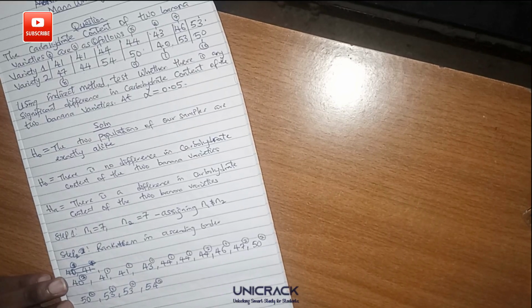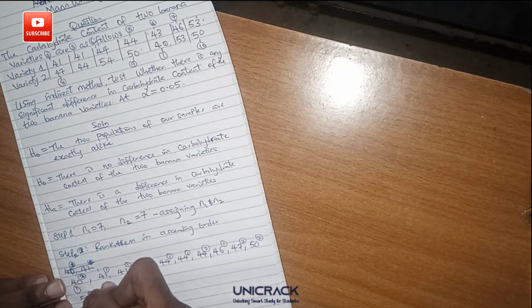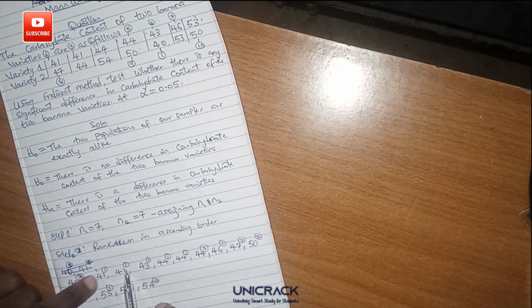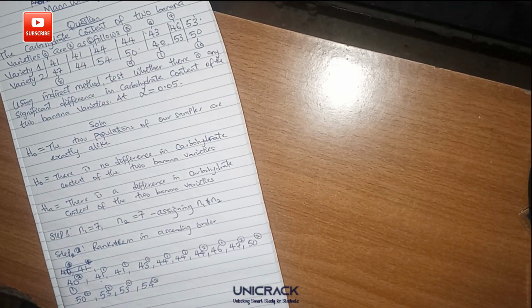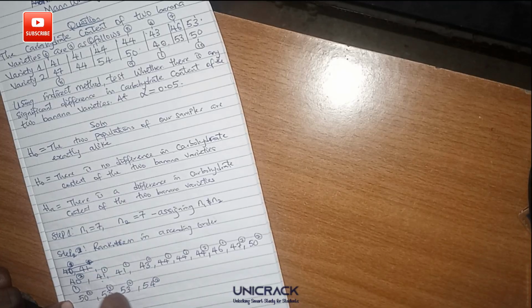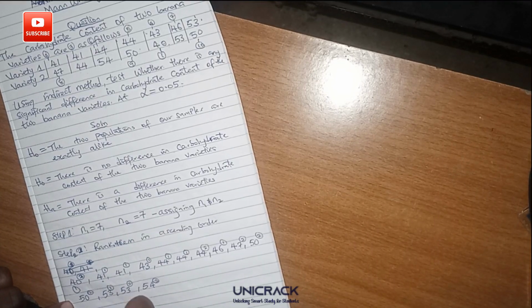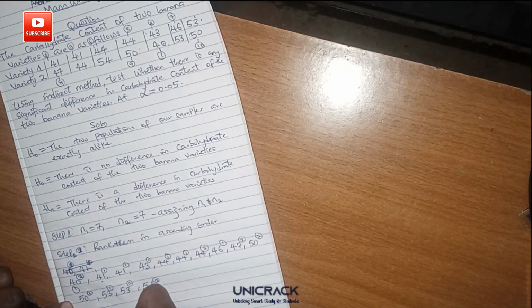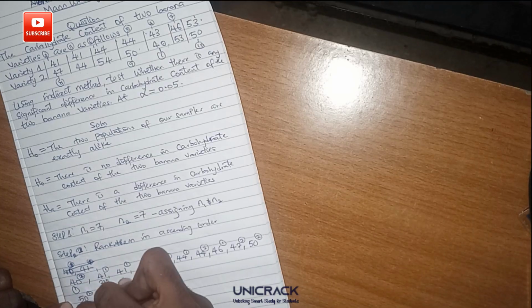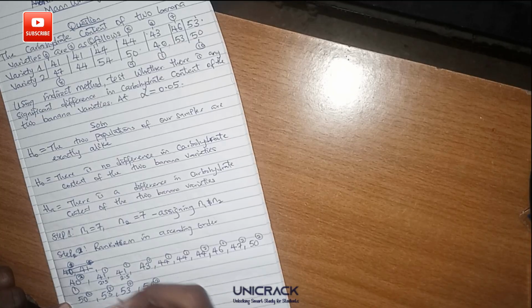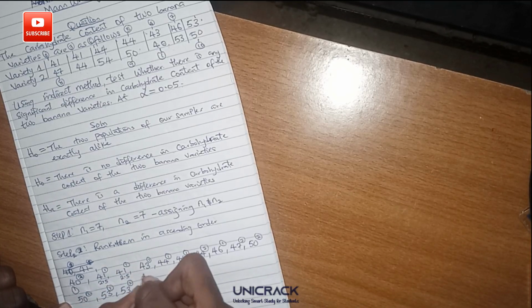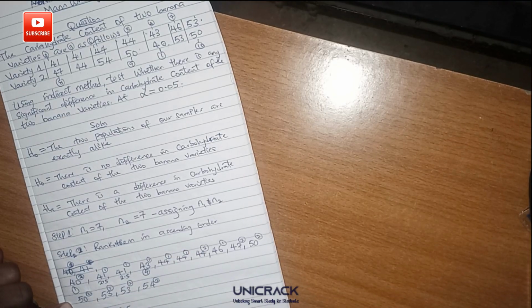So now we have rank 1, rank 2, and 3. Since these two numbers are the same, we'll give them rank 2 and rank 3. Basically, what we'll do is sum up their ranking, which is rank 2 and rank 3, divide it by 2. So 5 divided by 2 will basically give you what? A 2.5. So this will be 2.5, 2.5. Now we look for 43. Does it have a counterpart? No. So this is 1, 2, 3, 4. So this will basically be 4.